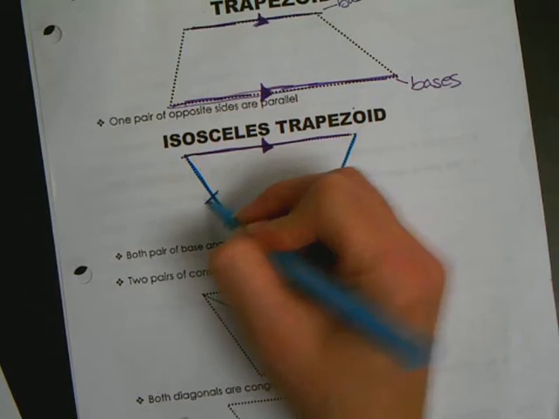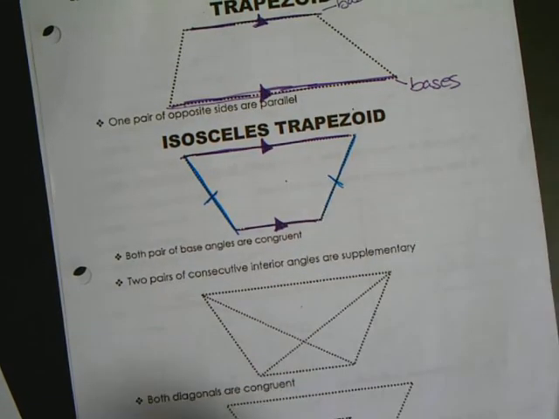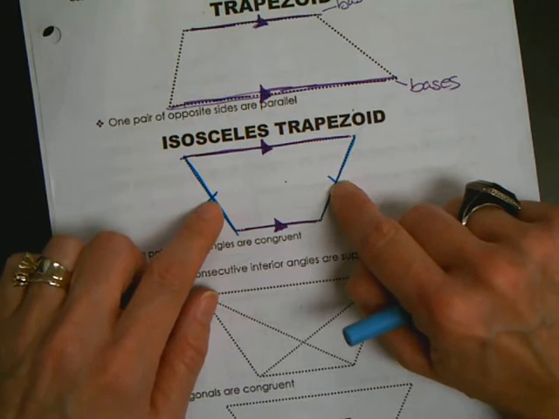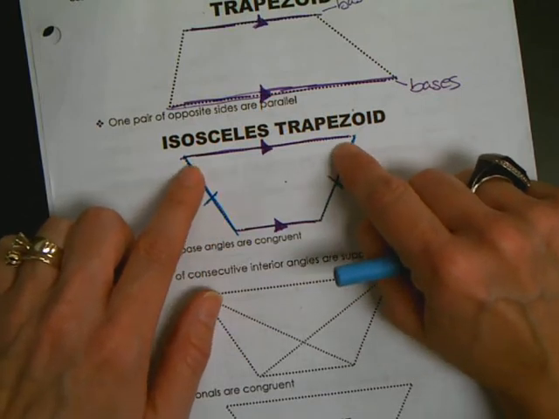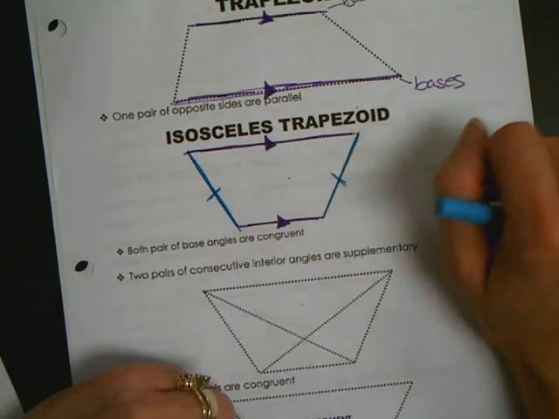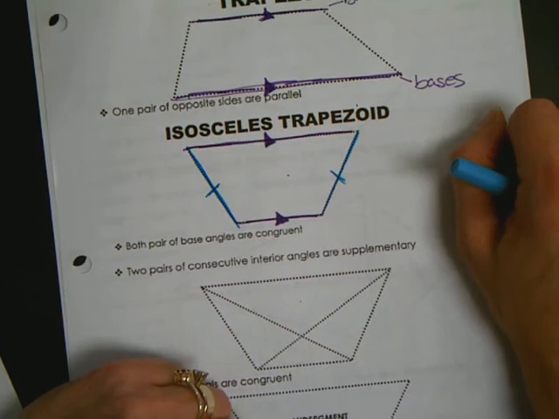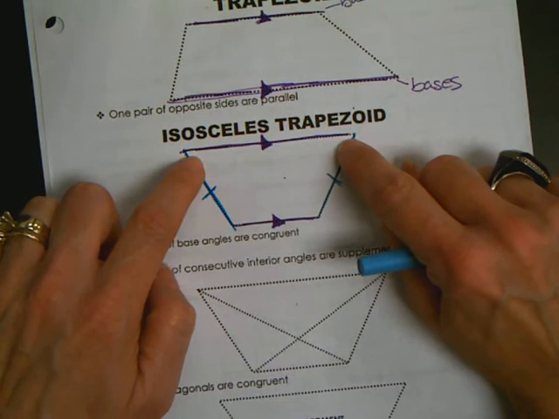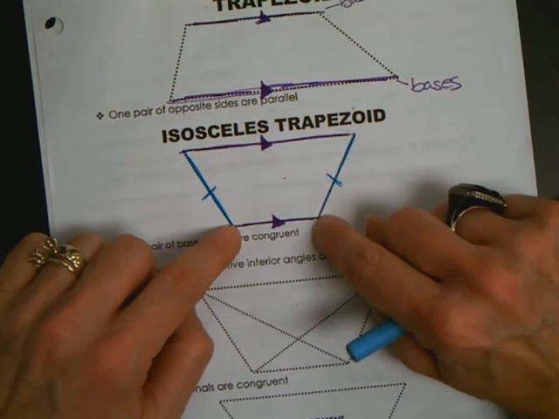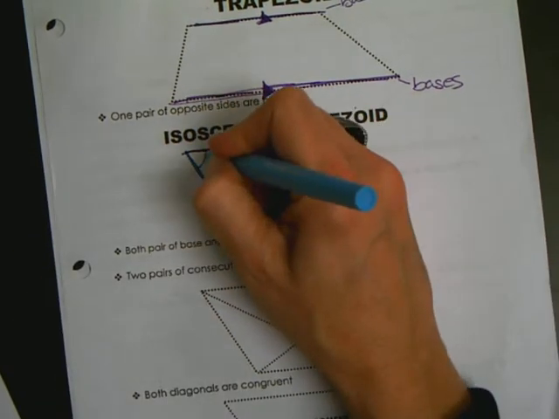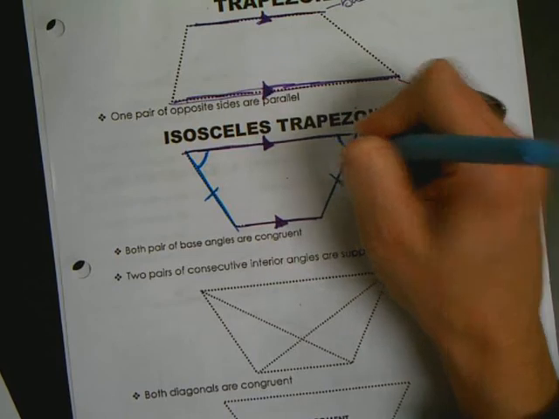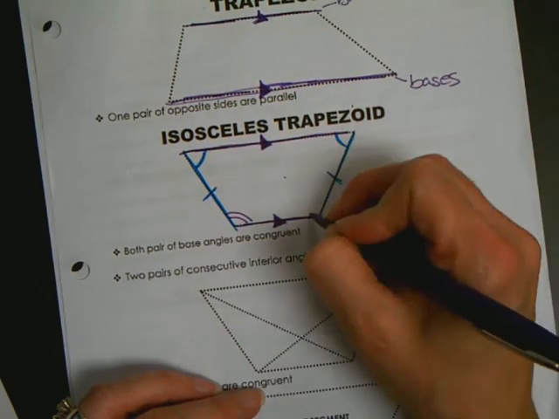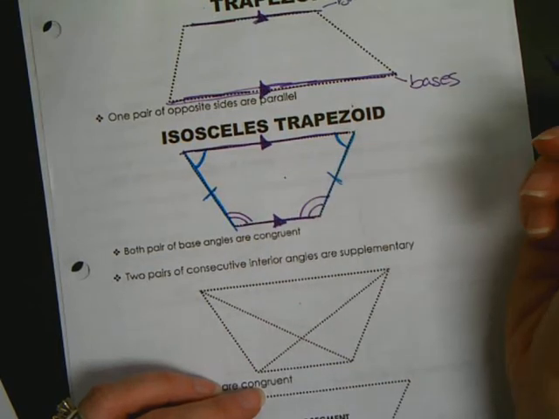Keep that in mind. Okay, now these sides opposite, well, you can kind of go two ways with that. Not necessarily your base angles, but you've got your two pair that are acute and your two pair that are obtuse. Right here, these angles are both acute. They are going to be congruent. Here you've got these two angles that are obtuse, and they are going to be congruent.